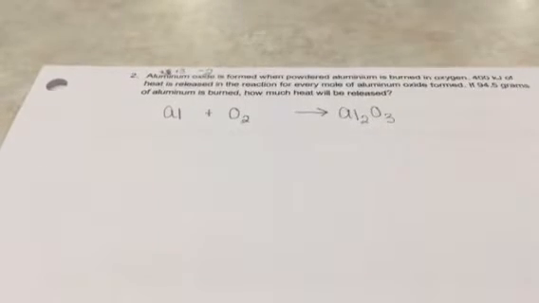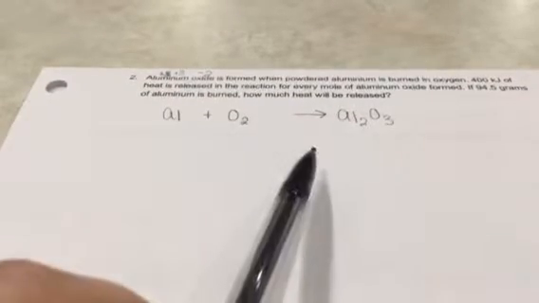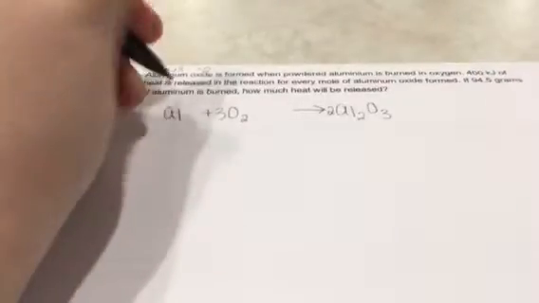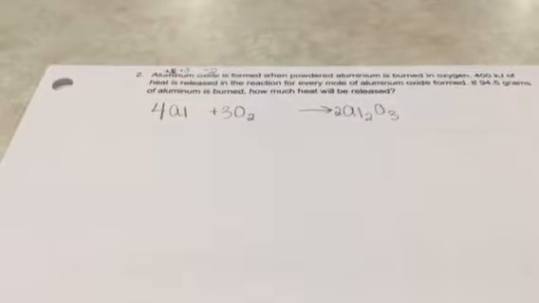Before I add my energy in, I'm going to balance this equation. So I have 2 aluminums here, I'm going to need 2 here. I have 3 oxygens and 2 oxygens. So I'm going to balance my oxygen first since I don't have even numbers there. I'm going to start by putting a 2 here, which means I have 6 oxygens, 4 aluminums. I need 4 aluminums. So there is my balanced equation without my energy added in.